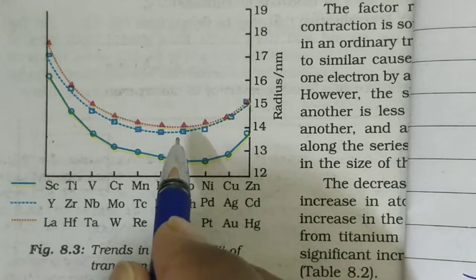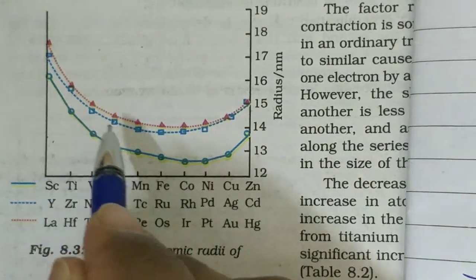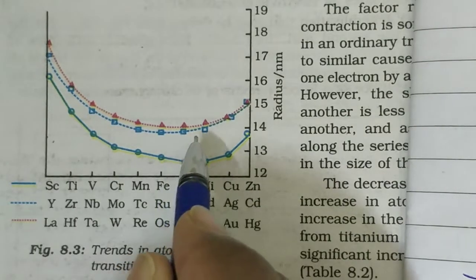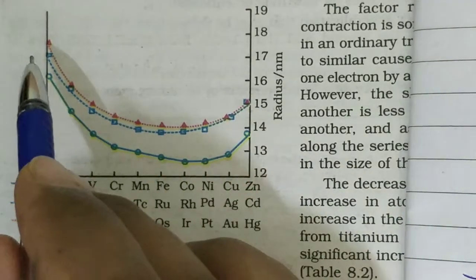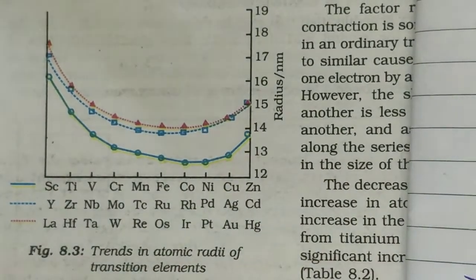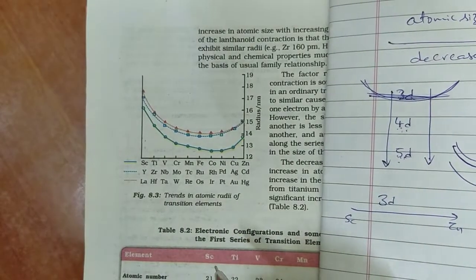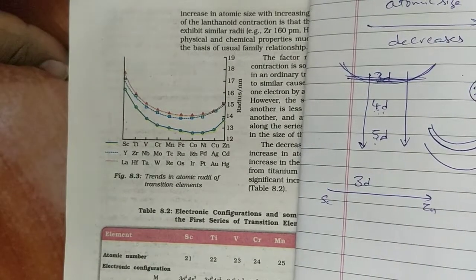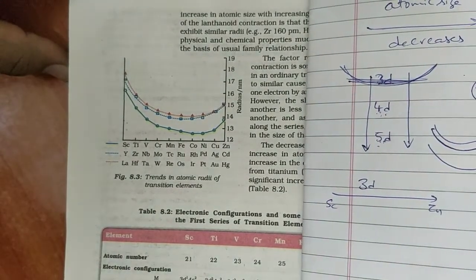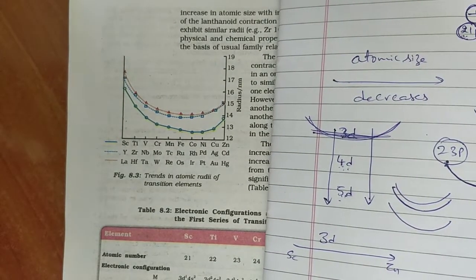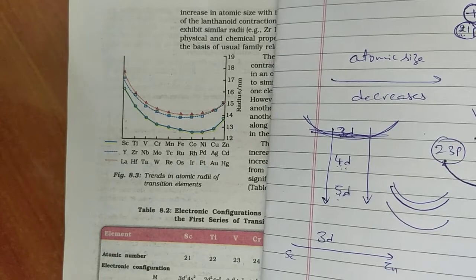The same is observed in the next series also. Decreased up to rhodium. From rhodium onwards, slightly increase only. The same is repeated for the next series also. So why is this happening? In a period also, why is it happening? Now we will concentrate. After that we will move on to Lanthanide contraction. By that, this atomic size explanation will be completed.